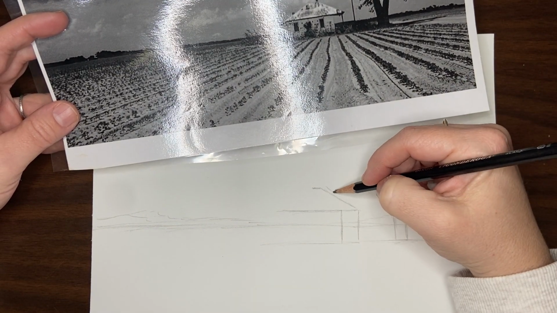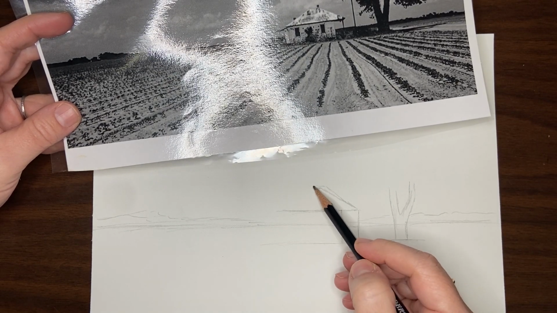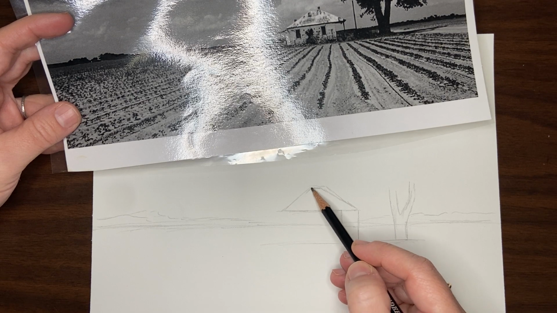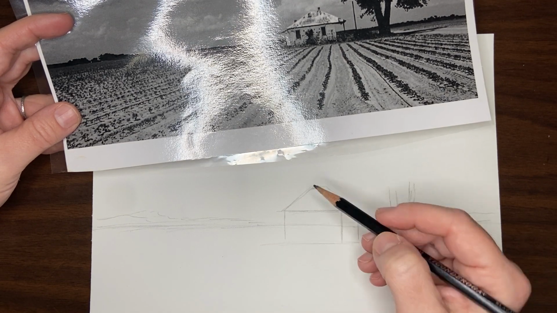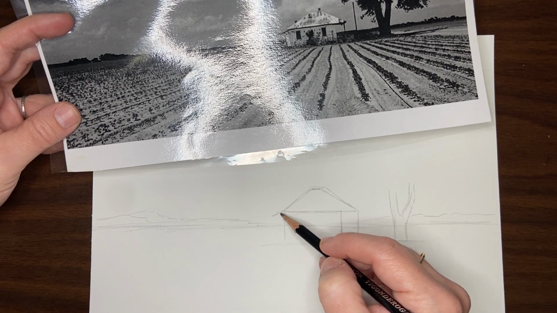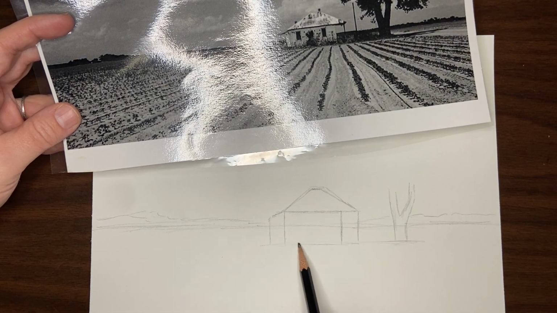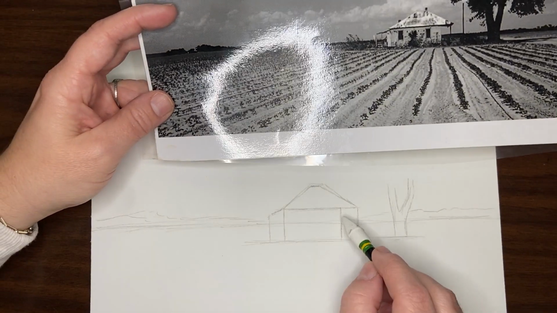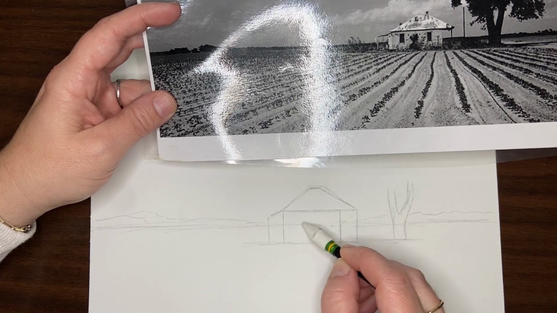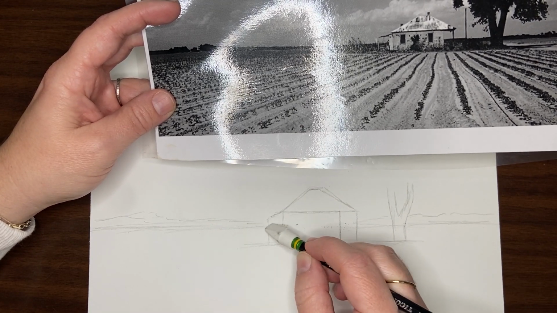I think I might be a little bit too low. There's actually a little lean-to on the back of the house. If it bothers you, you can get rid of that horizon line running through the house.